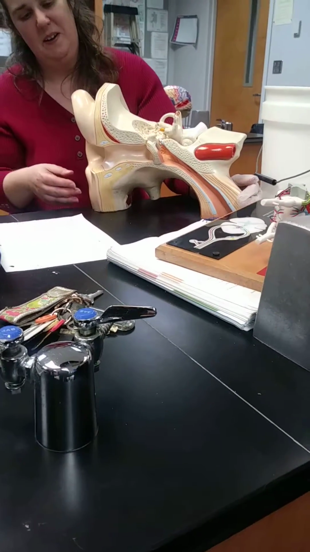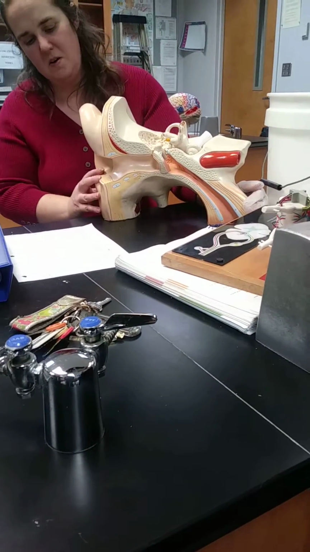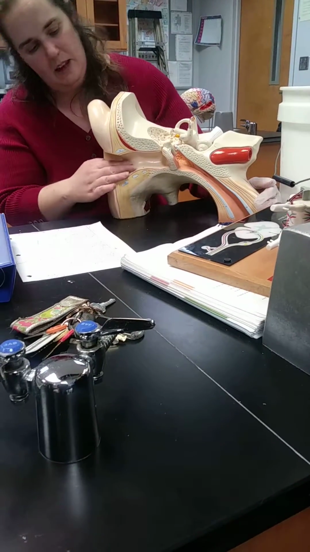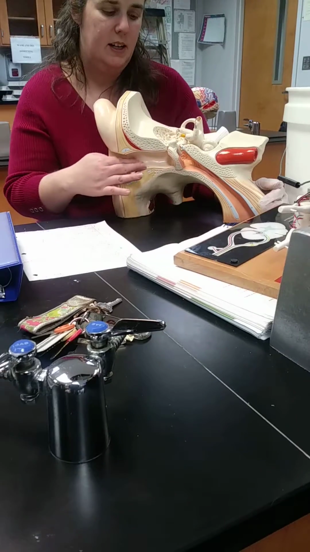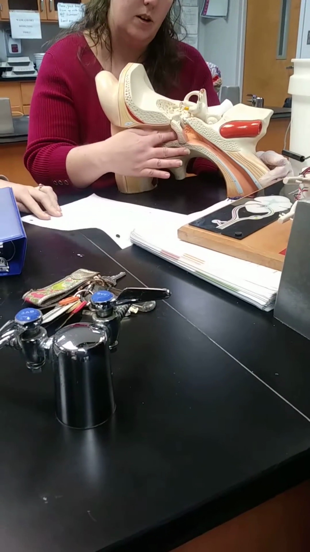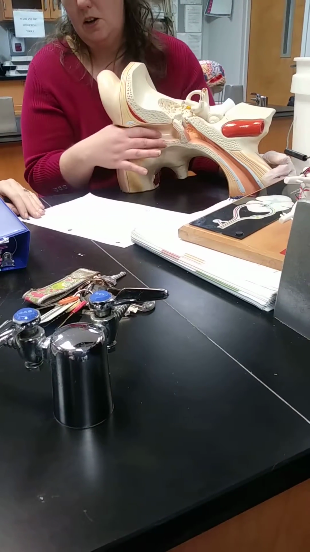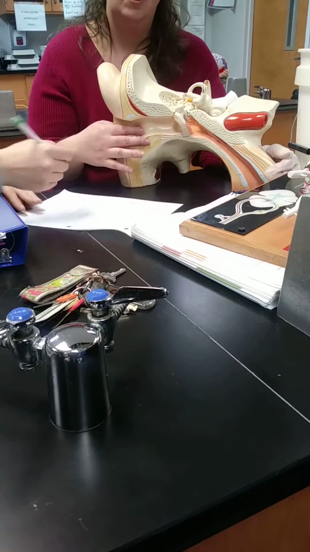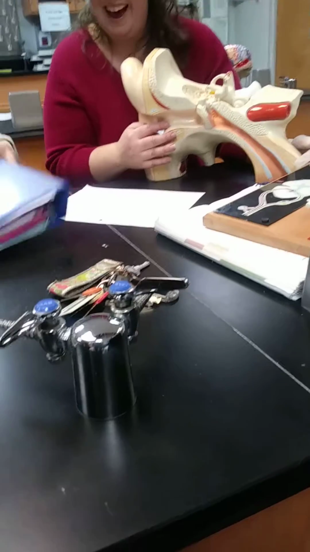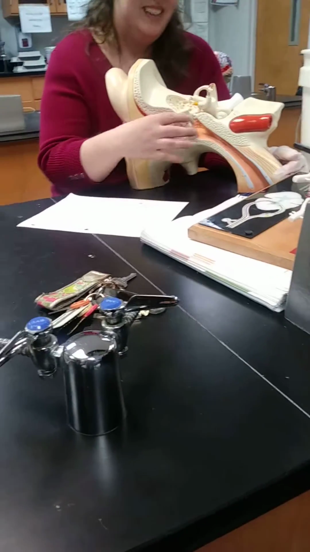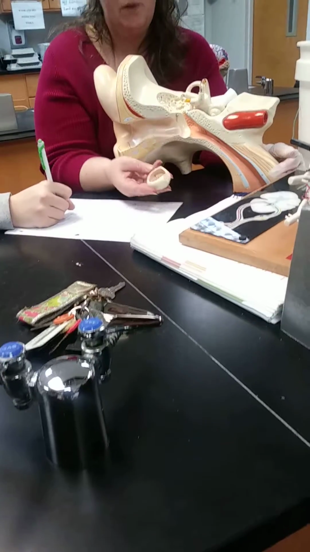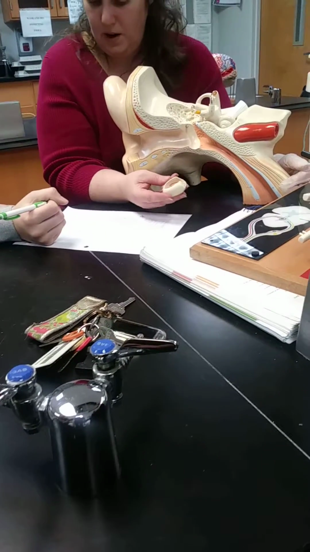Okay, we ready? All right, so the outside of the ear is the auricle, or pinna is also accepted. The inside part here till the eardrum is the external auditory canal. One of our models at Auburn, somebody wrote, insert Q-tip here. That's the way I remember it. The eardrum here is also known as the tympanic membrane. Scientific names, please, for our test.